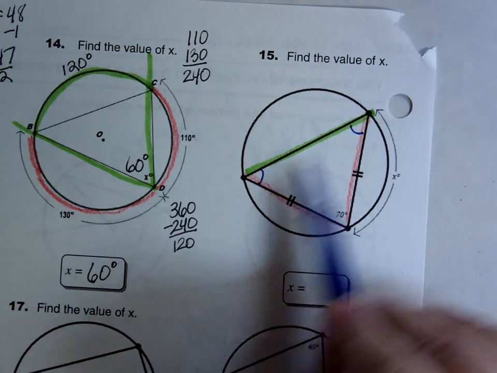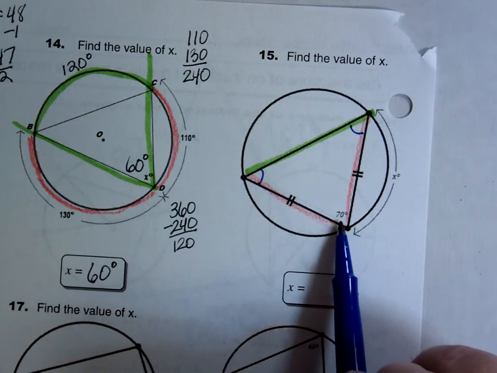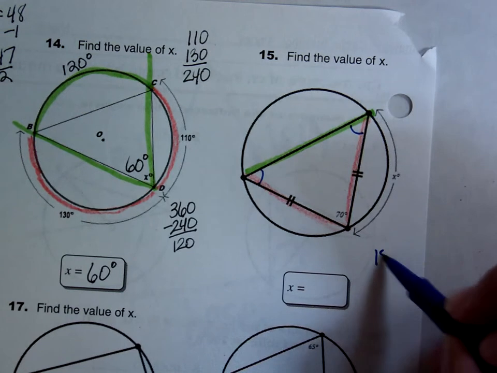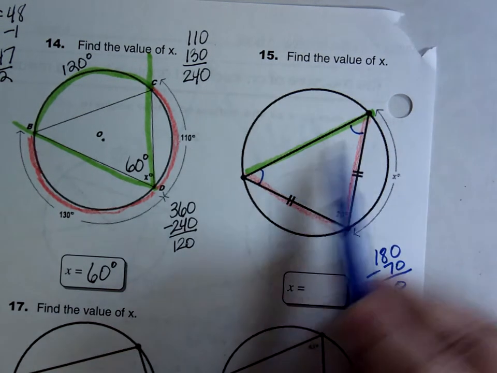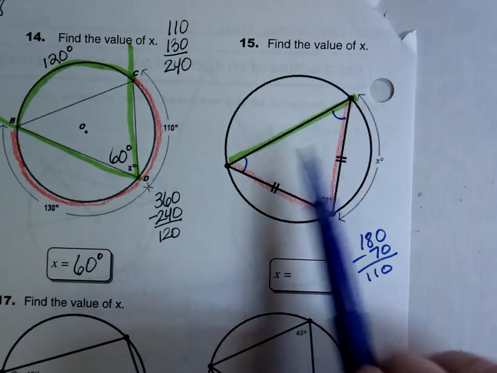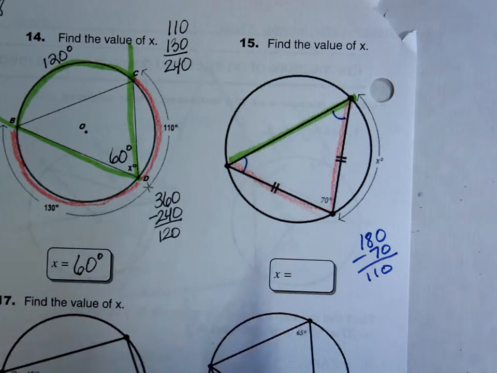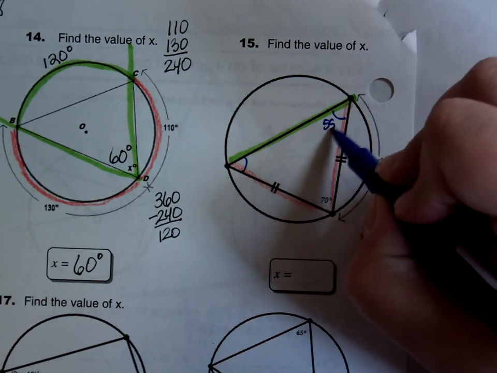All of the angles inside a triangle have to add up to 180. So here I've got 70, and if I do 180 minus 70, that tells me I've got 110 degrees left for these two angles. If they're both the same, then I can take 110 degrees and divide by 2 to find out that each one of those is 55.